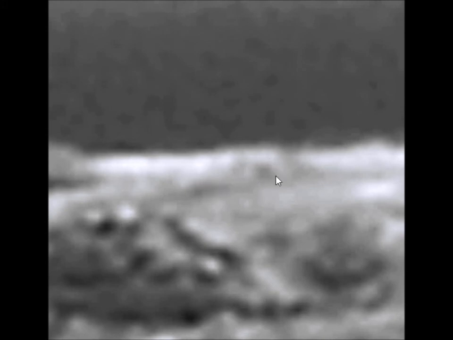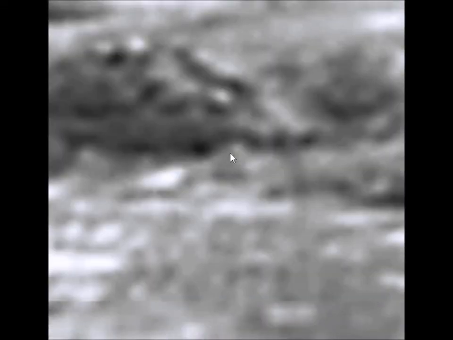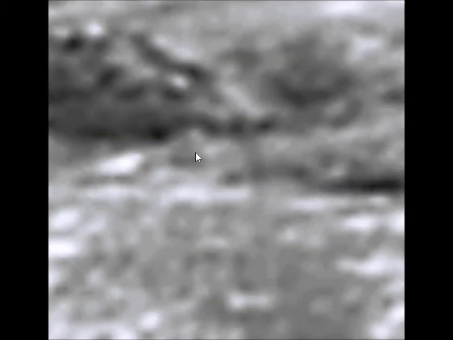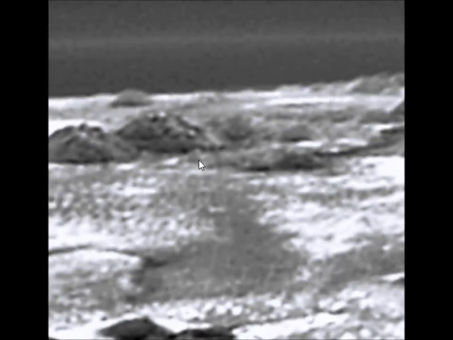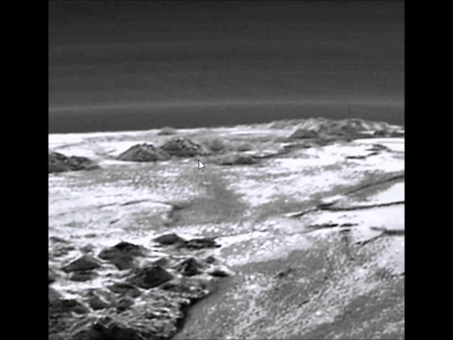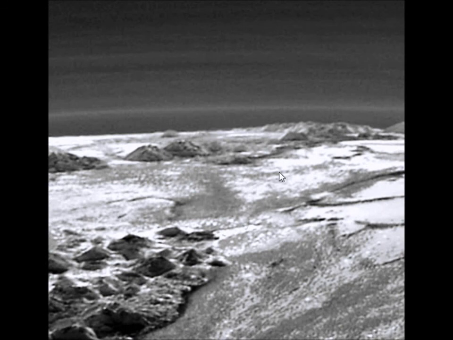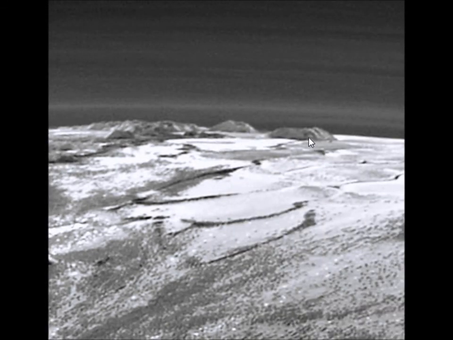Again, you have right angles and what appears to be a doorway. Is it a doorway? I don't know, but it could be perfectly natural. But anyways, I just wanted to show you some of these oddities that I found while looking at this picture. And that kind of looks like a volcano caldera right there.